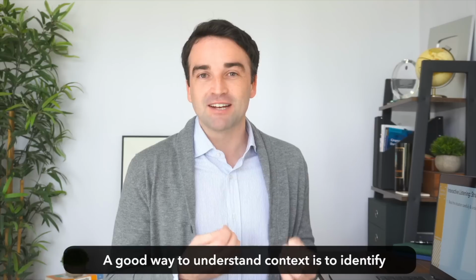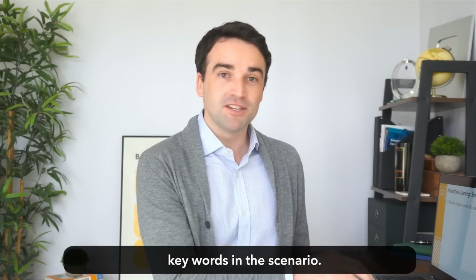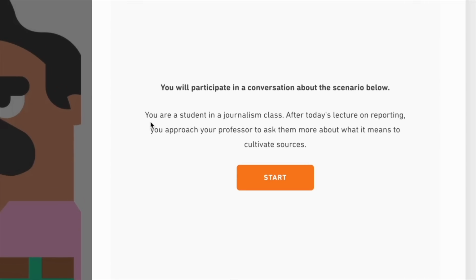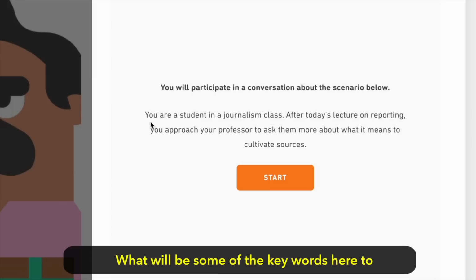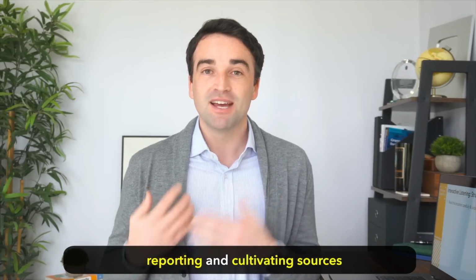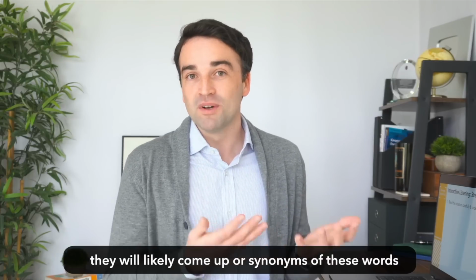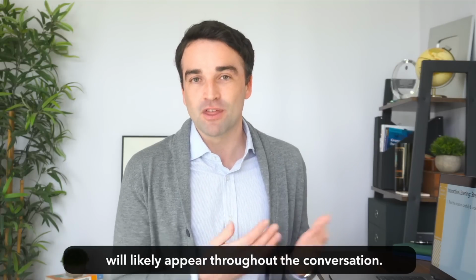A good way to understand context is to identify keywords in the scenario. For example, let's look at this one here. You're a student in a journalism class. After today's lecture on reporting, you approach your professor to ask them more about what it means to cultivate sources. What would be some of the keywords here to help you understand this context? For me, the keywords are reporting and cultivating sources. You can use those keywords, reporting and cultivating sources, to help you to identify the correct answers throughout the conversation. They will likely come up, or synonyms of these words will likely appear throughout the conversation.